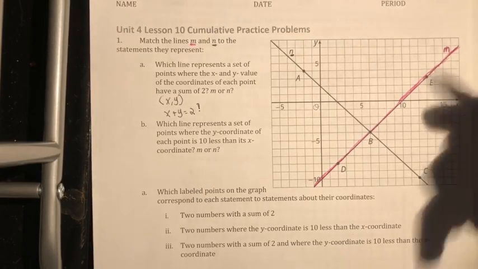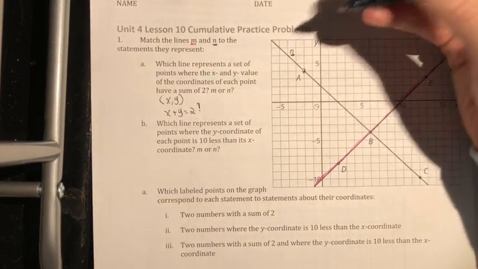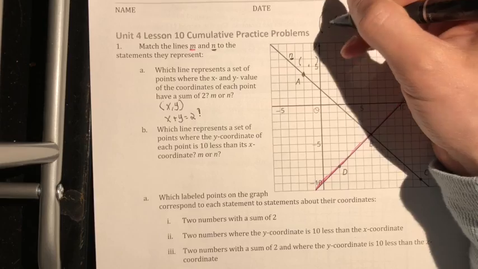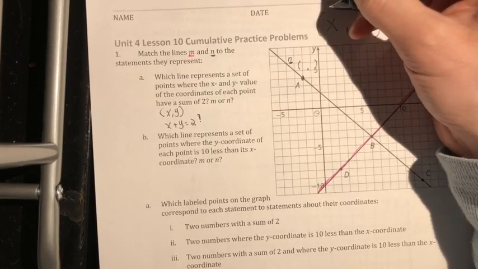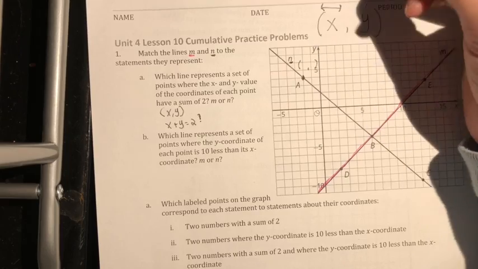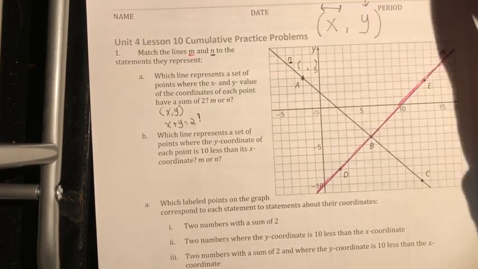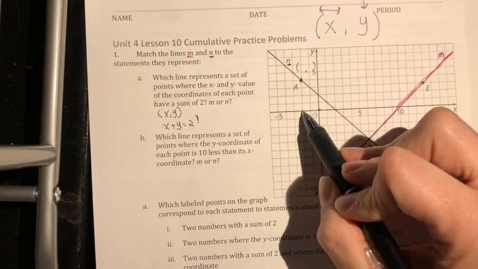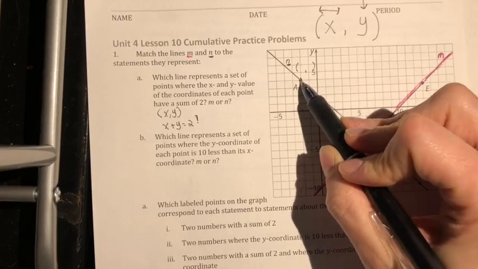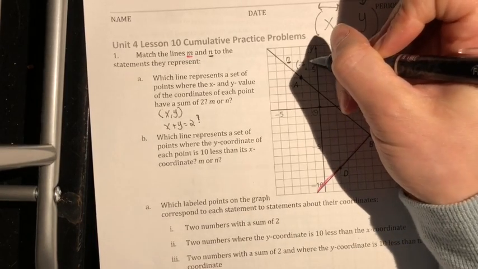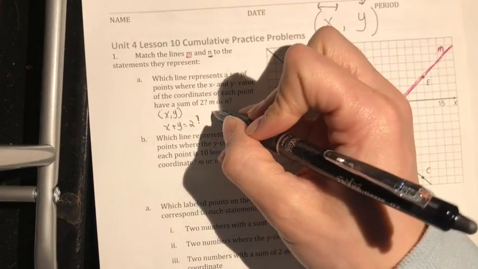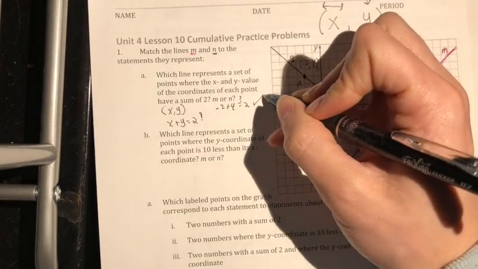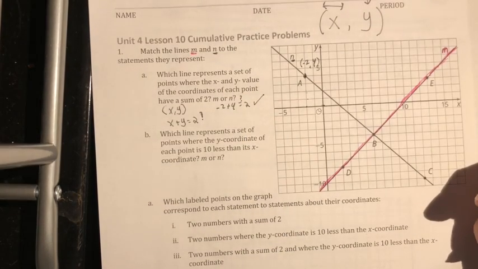Let's just go with point A. So point A, the ordered pair for point A, the x value, and remember I write these big letters up here. X comes first, y comes second. X is the left and right. How far left and right is it from the origin? And y, how far up and down is it from the origin? Start at the origin. How do I get to point A? Well, I go left 2, that's -2, and up 4. So it's -2, 4. If I do -2 plus 4, does that equal 2? Why, by golly, it does. So it looks to me like it's going to be line N.